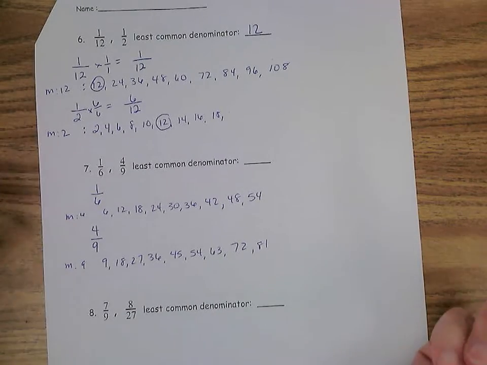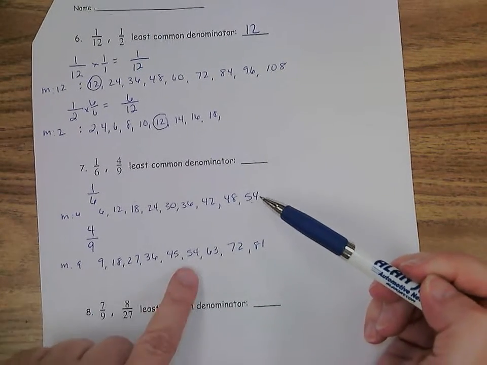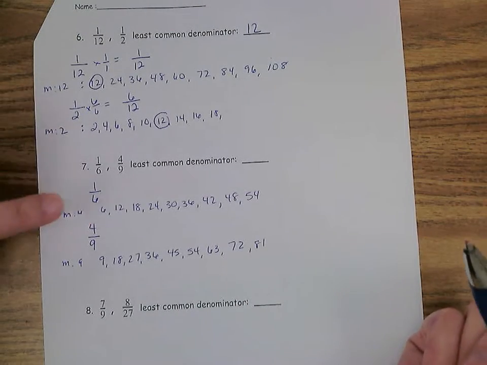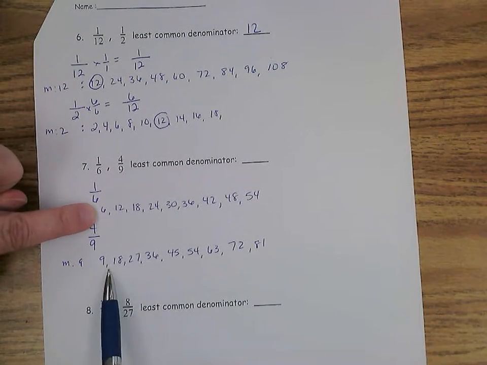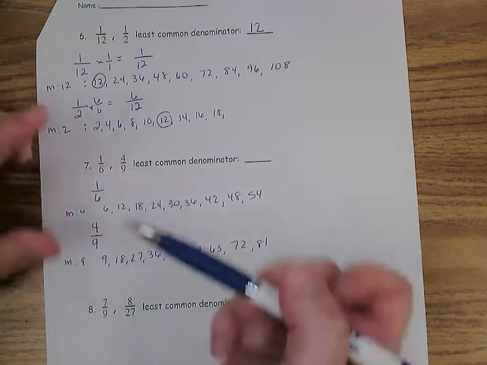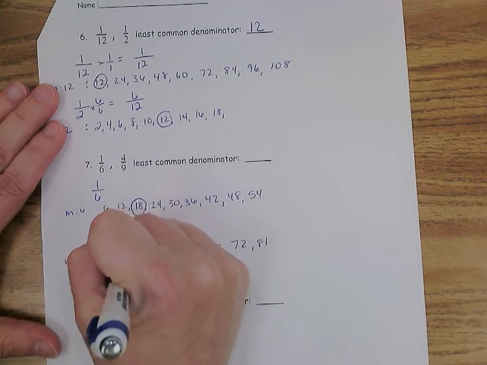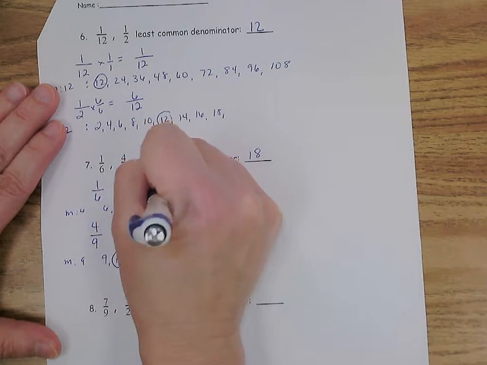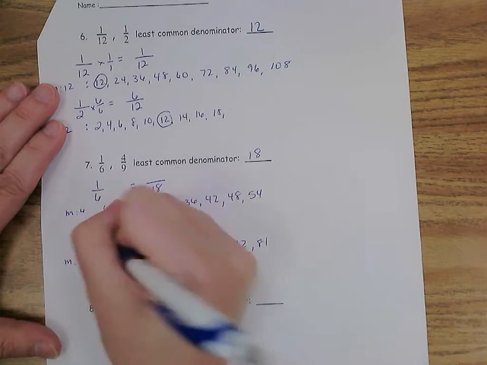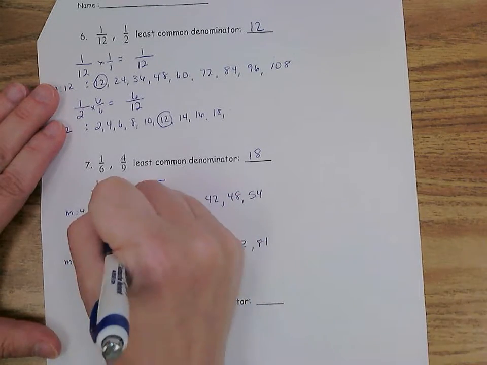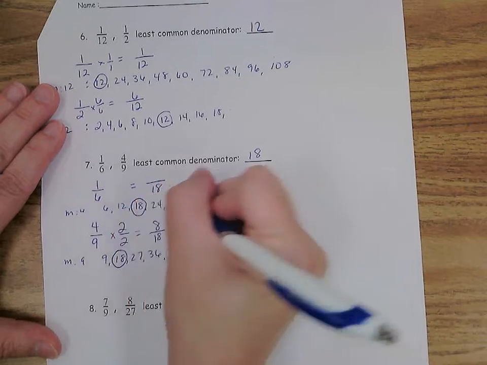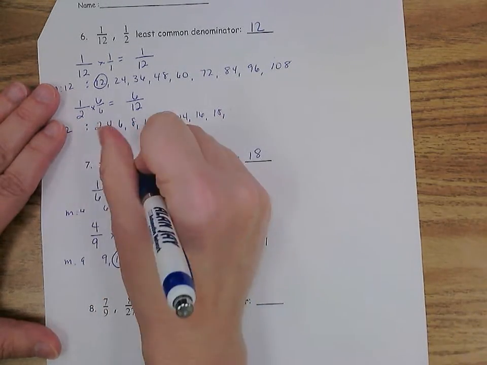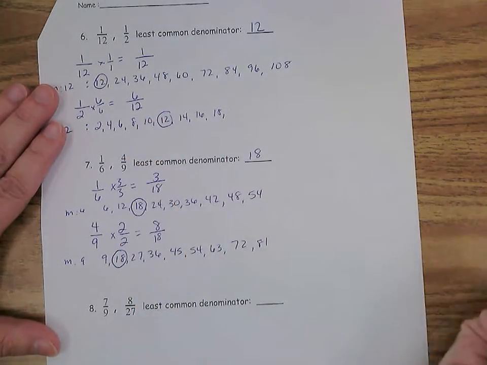So if I started at the bigger end, I could see I do have a common denominator, but remember, we're looking for the least common denominator, so we want the one that's the least. So there's no 6s, there's no 12s, there's 18s. So we're going to use 18 as our least common denominator. So 9 times 2 is 18, so I got to do 4 times 2, that's 8. 6 times 3 is 18, so 1 times 3 is 3, so we have 3/18ths and 8/18ths.